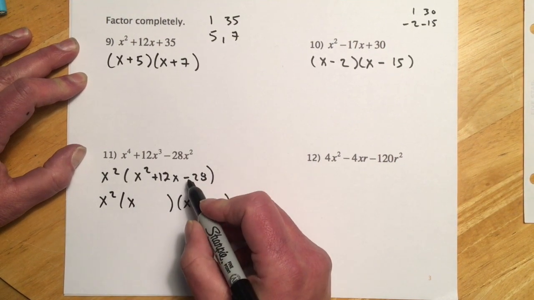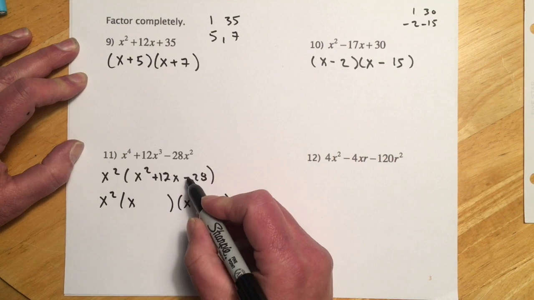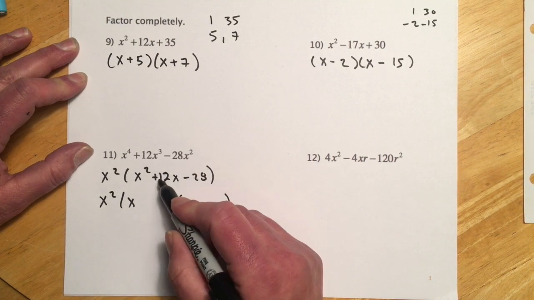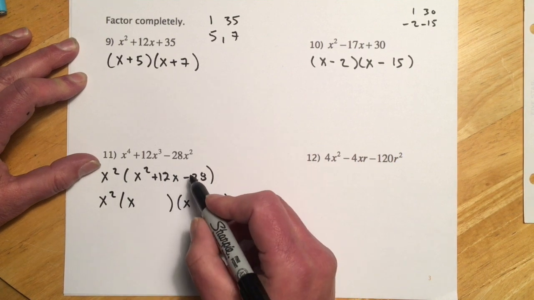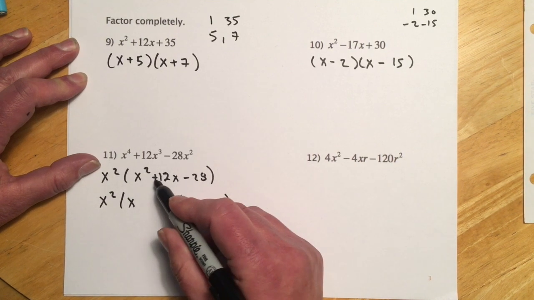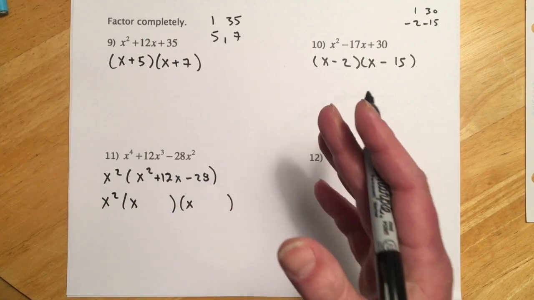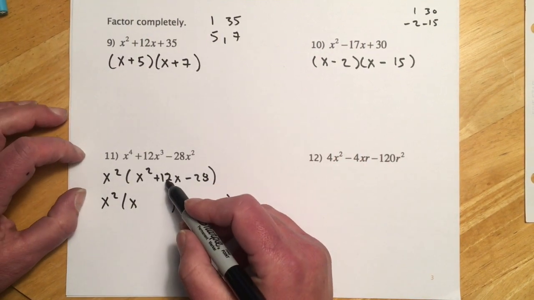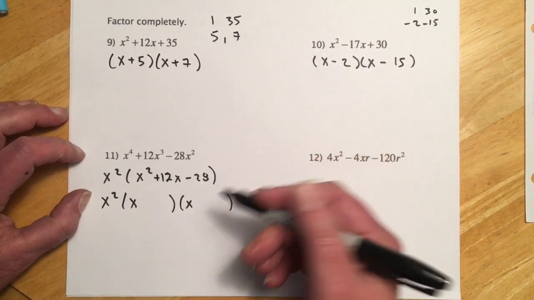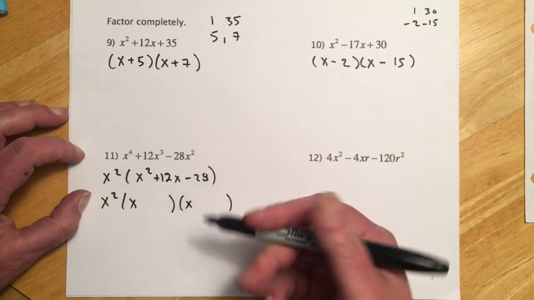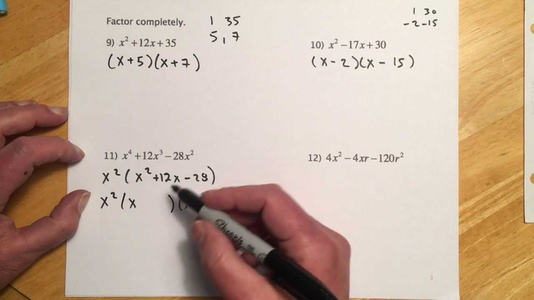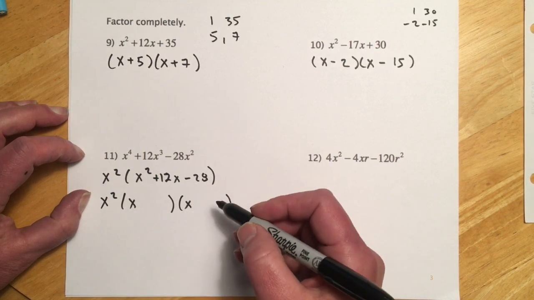And now this time, these ones are a little bit trickier when they multiply to a negative. When they multiply to a negative and add to a positive, that means the bigger of the two numbers is positive. When they multiply to a negative and add to a negative, then that means the larger one, the one with the bigger absolute value, is negative. So pretty much the middle tells you the sign on the larger of the two numbers. And so we know we're going to have mixed signs, one will be plus, one will be minus.